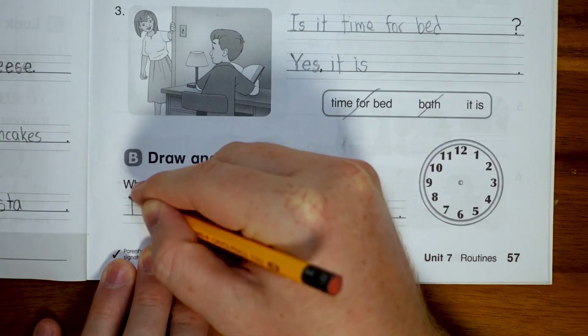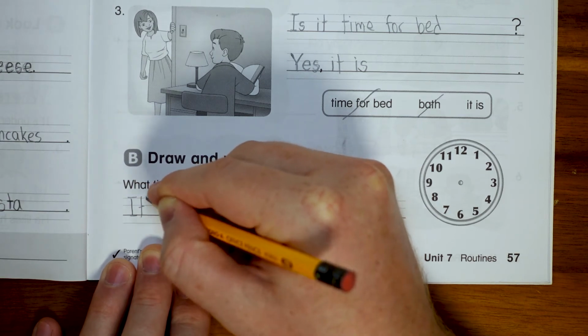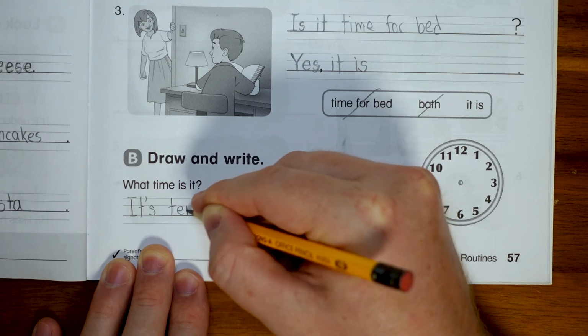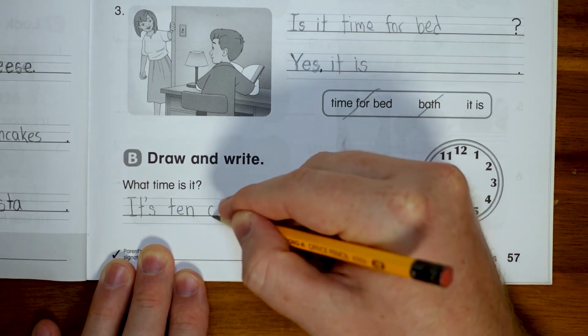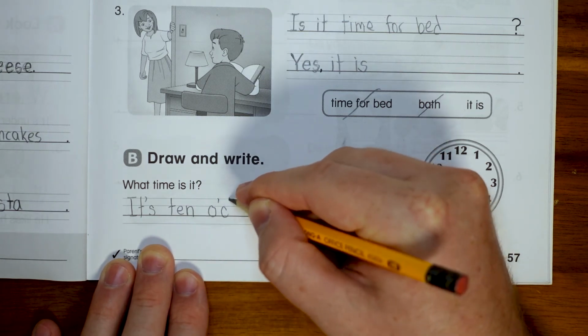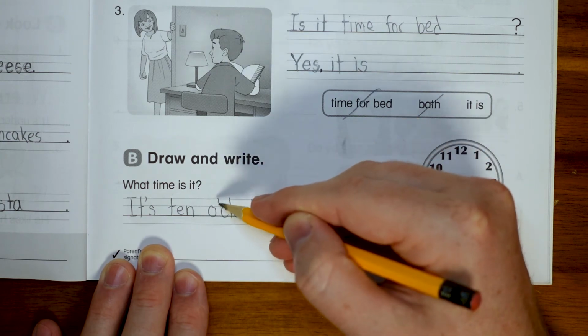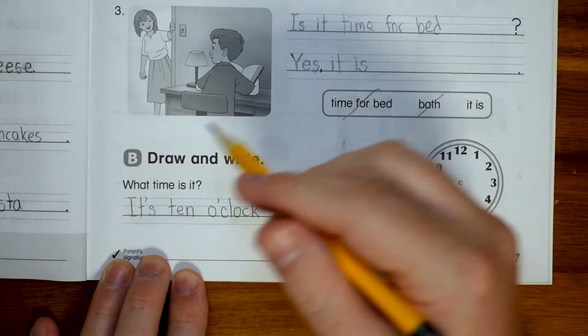So I'm gonna write it's 10 o'clock. And o'clock is always together with an apostrophe in between O and clock.